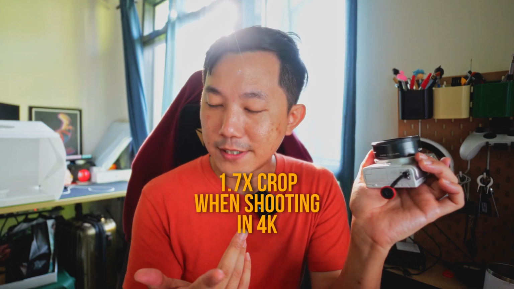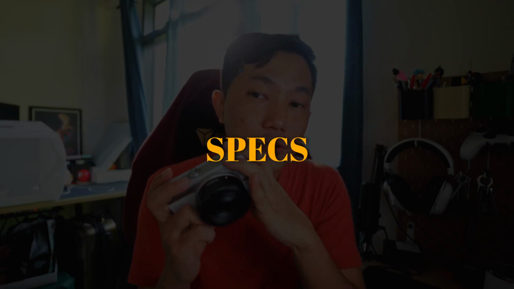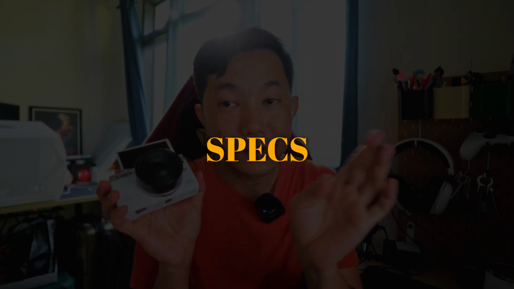Because this does shoot 4K, except that it has a 1.7 crop, which is pretty large. But I had a speed booster with other Canon cameras with Canon lenses. Anyway, so more about the specs. I'm just gonna read off from here.